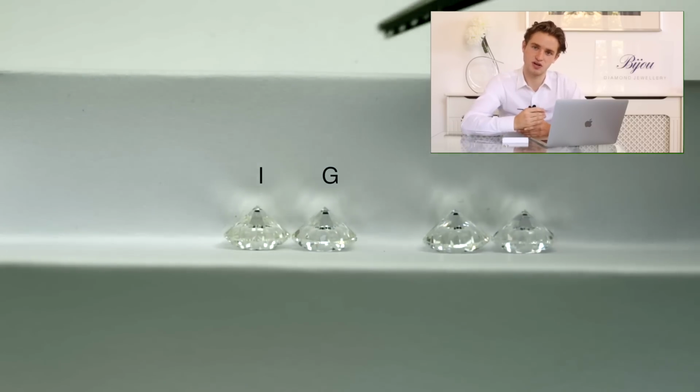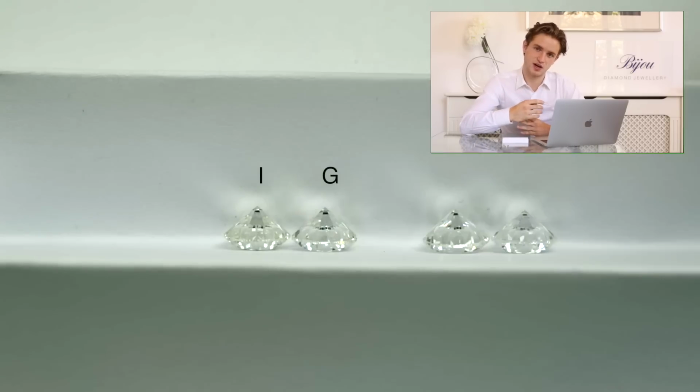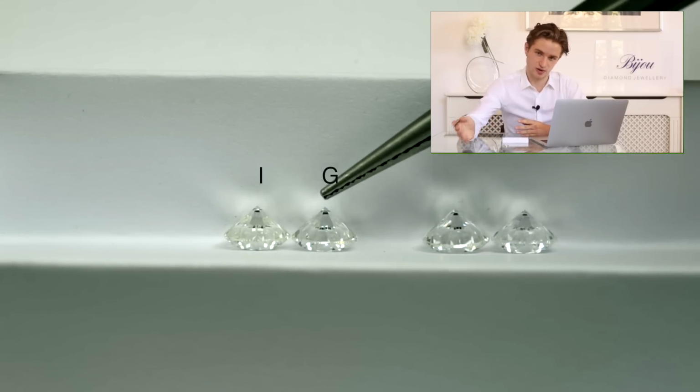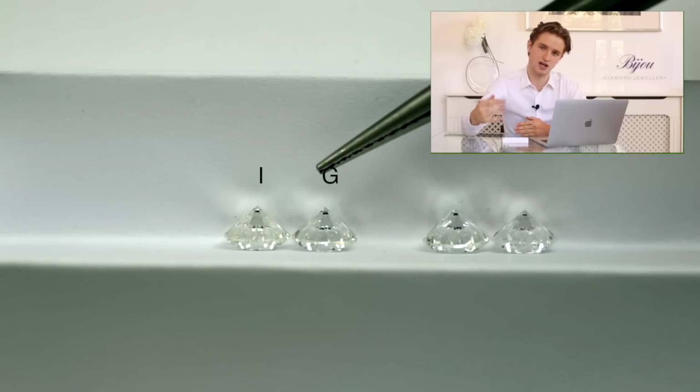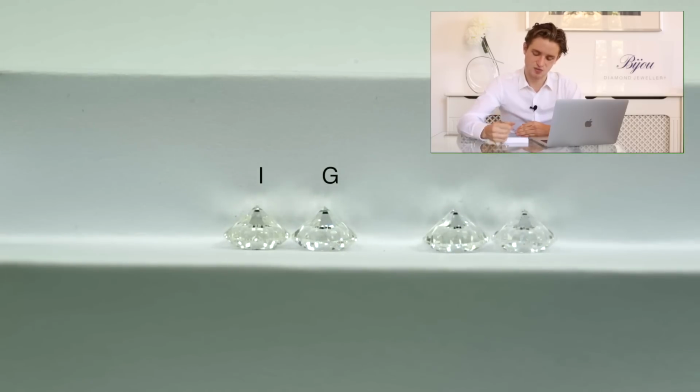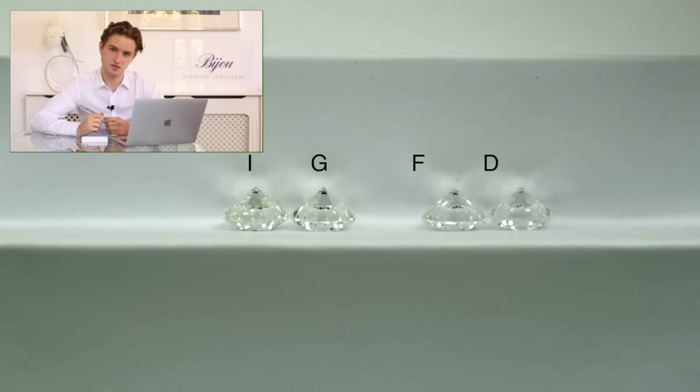G is a really nice spot for maximizing your budget and being able to put the money in other areas like higher carat weight or higher clarity, but I wouldn't go any lower than that. My personal favorite is F color. I think you get a lot for your money at F color. It's very close to D in terms of colorlessness.